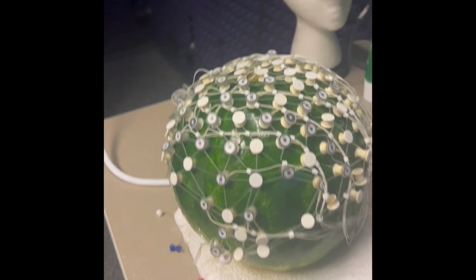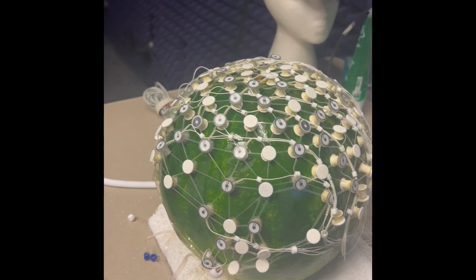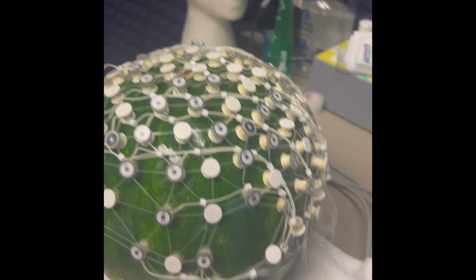Here's Kim. Nothing is on Kim's head. Here's a watermelon. Lots of electrodes are on the watermelon. We're going to try and stimulate the watermelon first before Kim's head so that we don't blow up Kim. If it starts smoking, we won't do it at all.